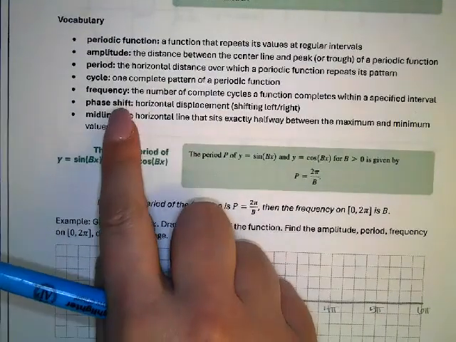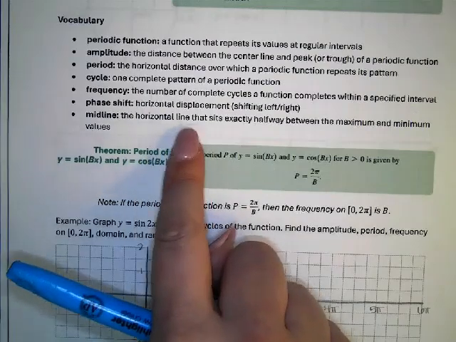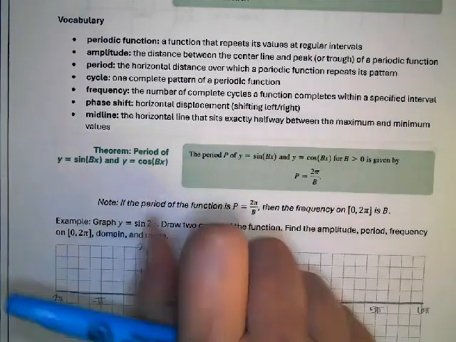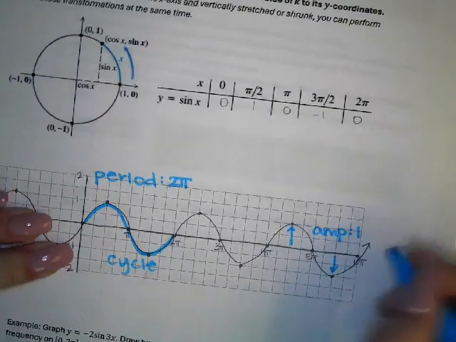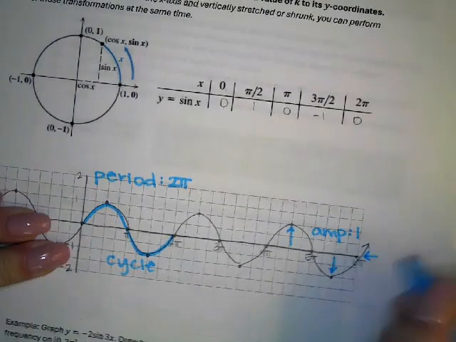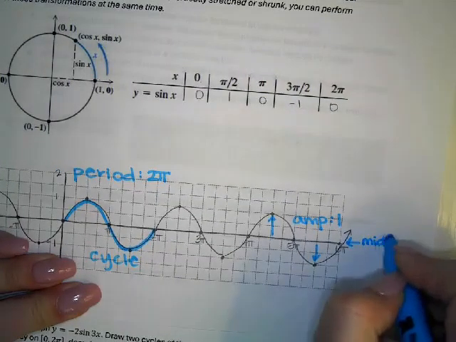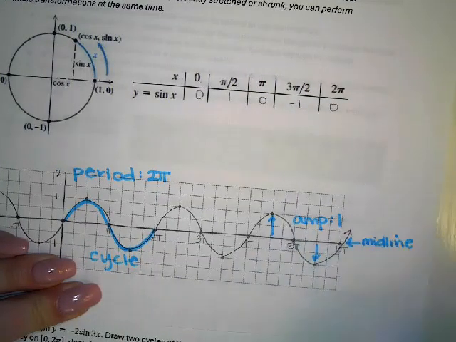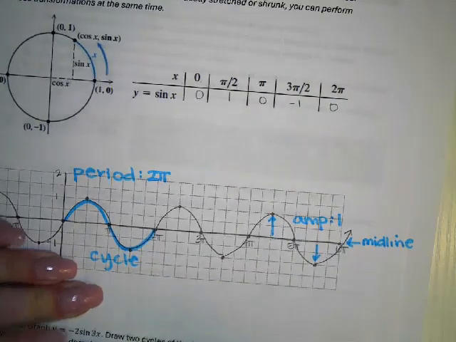The midline is the horizontal line that sits exactly halfway between the maximum and minimum values. And so that's your middle right here. They don't often ask you to find it, but it's really helpful for application problems, for word problems. So that is the midline right there. And I wrote on the other page, but that's the midline.